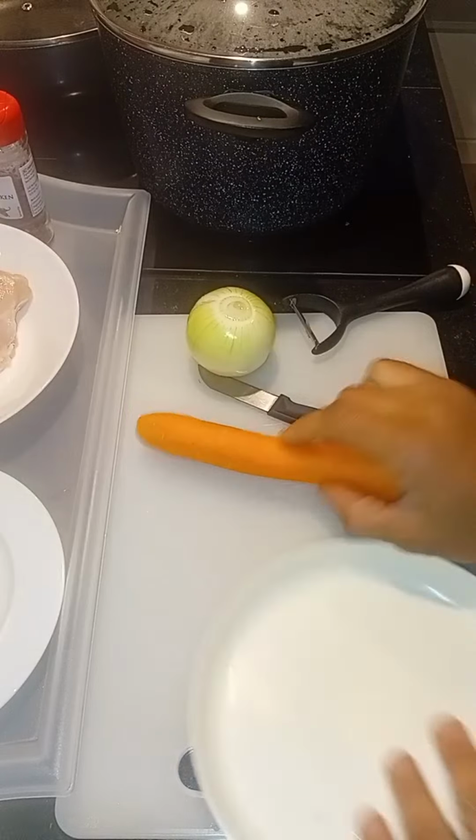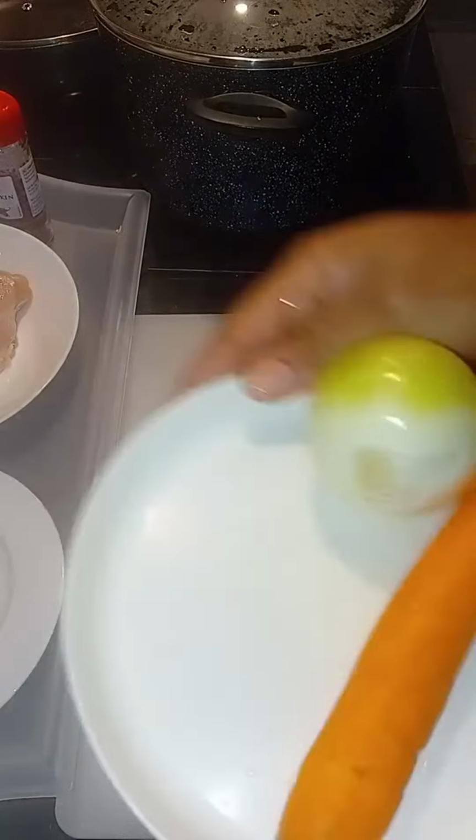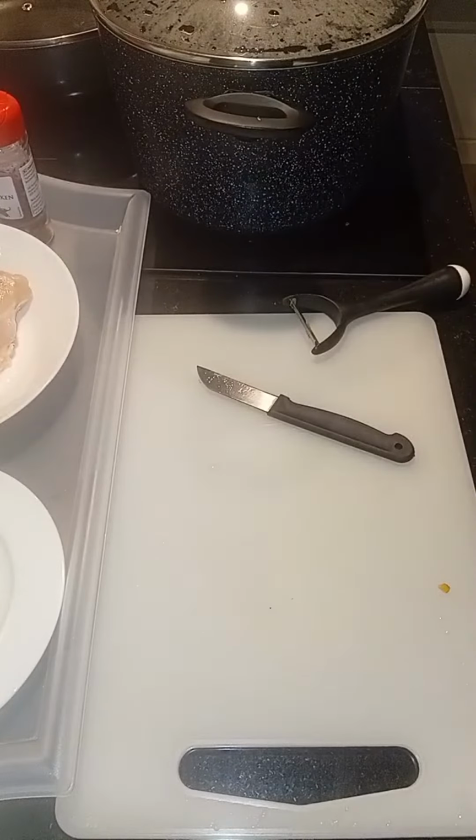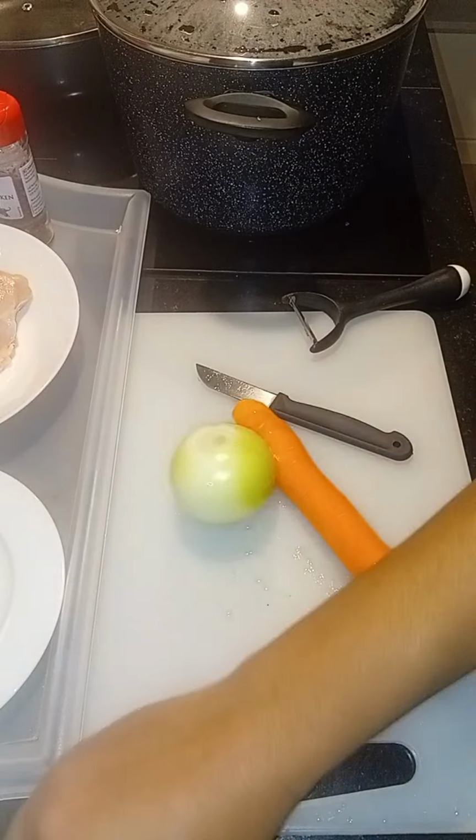This is our onions and our carrots. We're gonna wash it. So here we go.